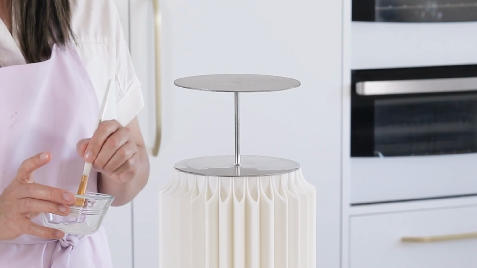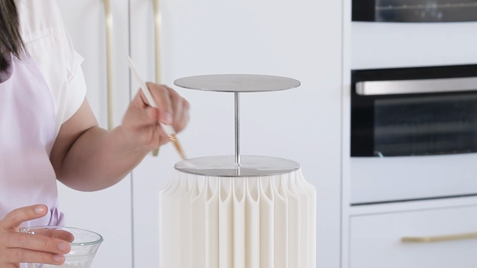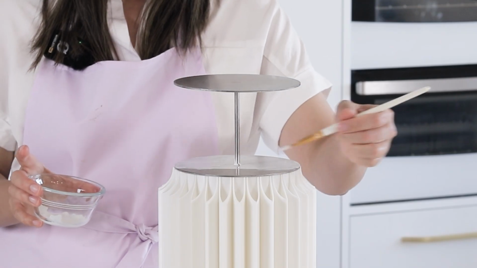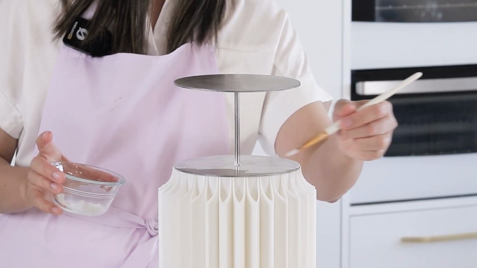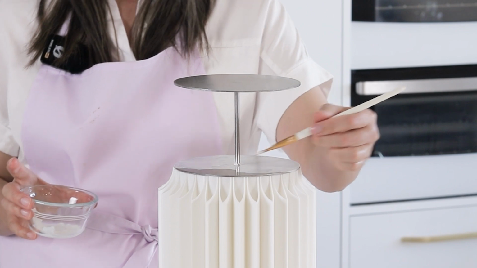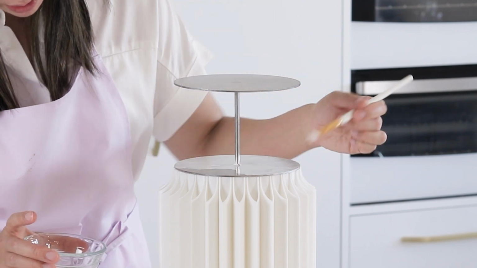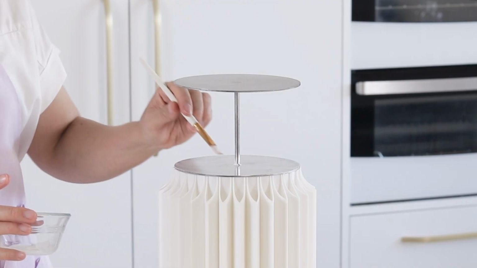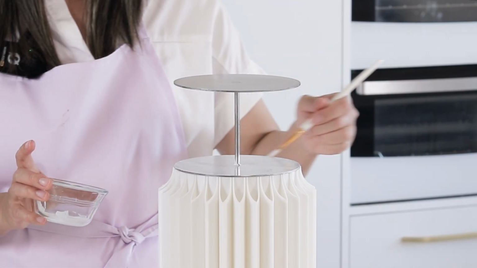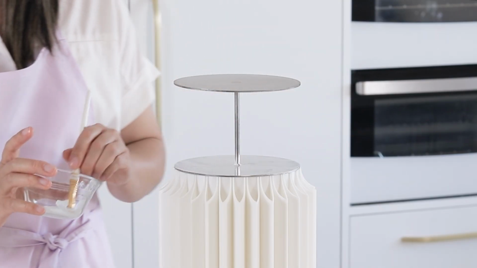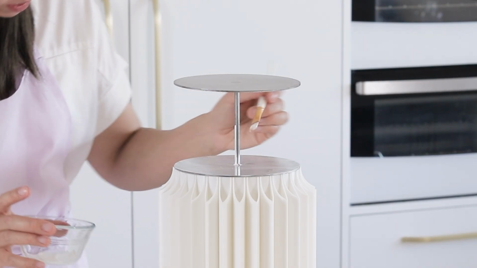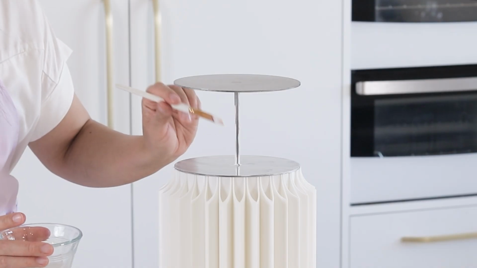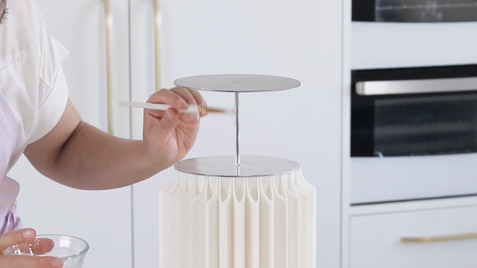Again, that is not completely necessary, but I'm just someone who likes to take the extra step, and I think it will make this whole illusion of this floating effect be more effective. The great thing about doing this is that it's not permanent, so you can just clean this edible paint off the next time you want to utilize your central bar for another cake design.